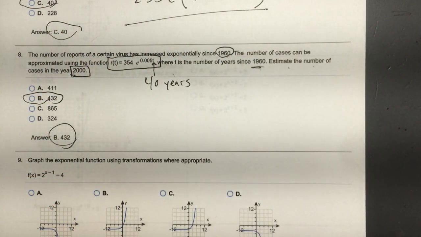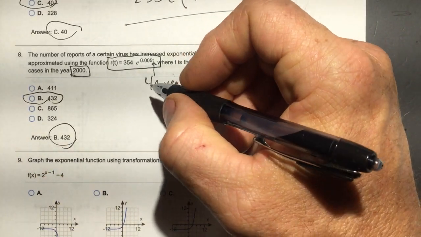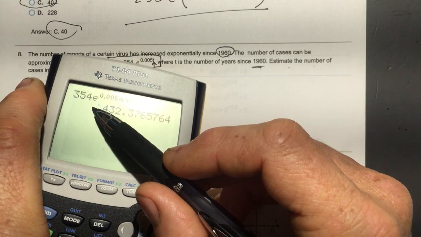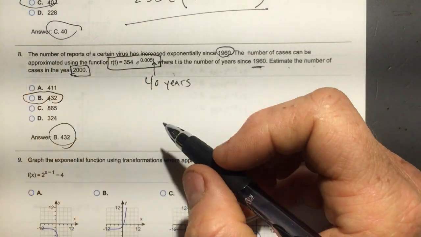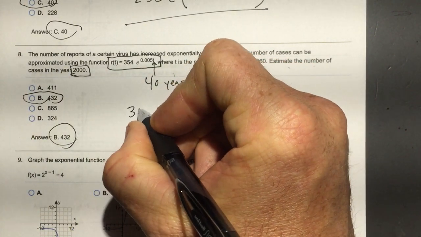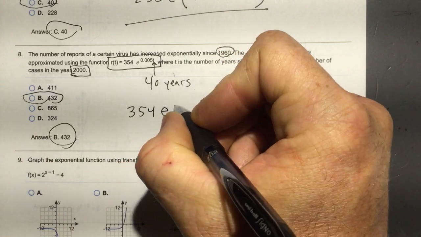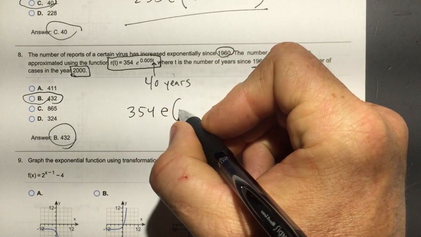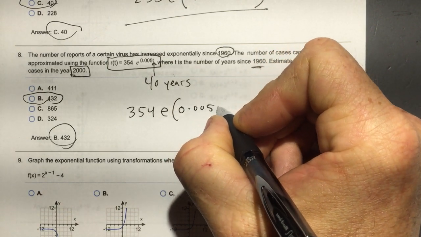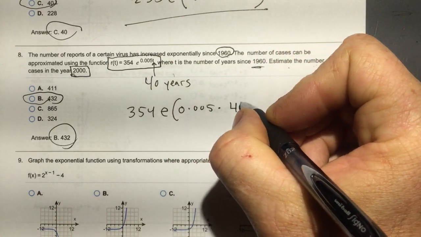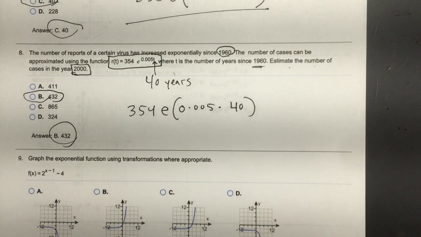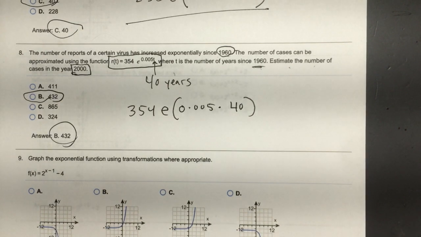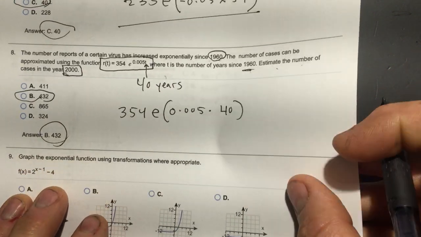Okay, so that's not very complicated. You're just punching this in. And again, if your calculator does not put it in the exponent, see, mine puts it in the exponent here. Okay, if yours does not do that, you'll have 354. You'll hit your E button, and then it usually will put a parenthesis or something like this. So then you'll do your 0.005 times 40 in the parentheses. Okay?